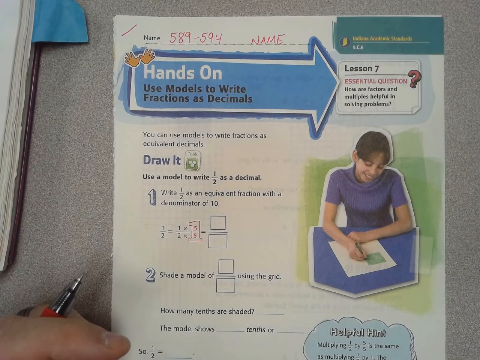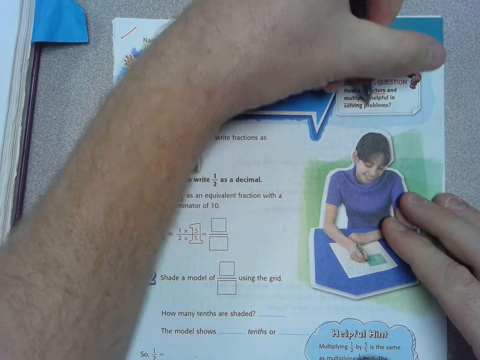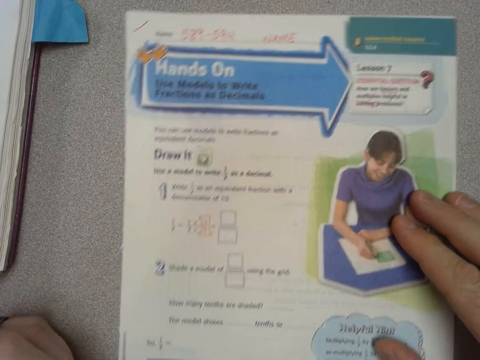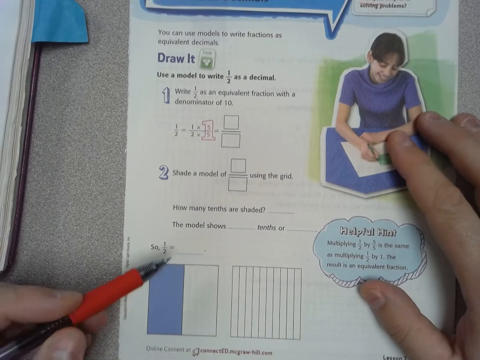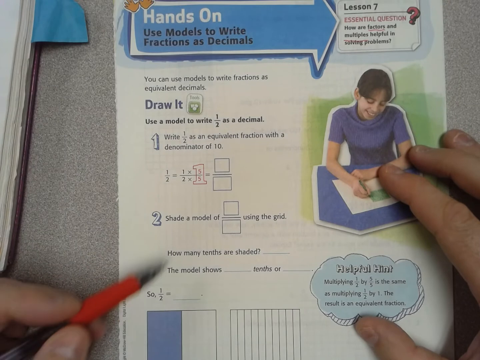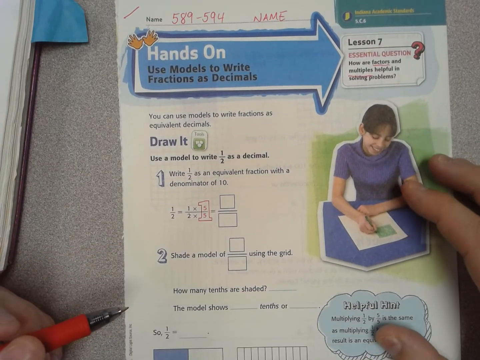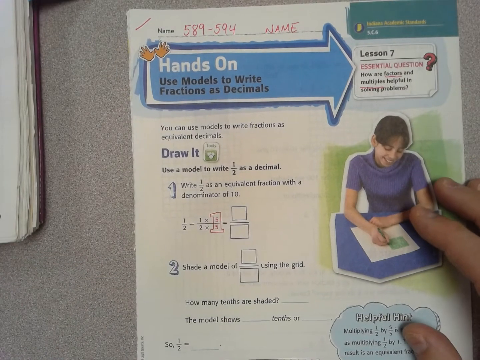The essential question, as we always have, is: how are factors and multiples helpful when solving problems? So what we're going to be focusing on is using these base 10 blocks, or base hundreds. We have to convert our fractions into one of those numbers in order to shade in the correct amount of squares. So let's go ahead and get started.